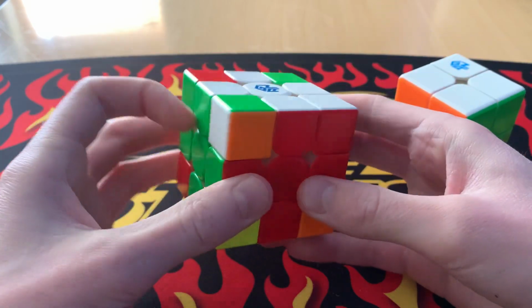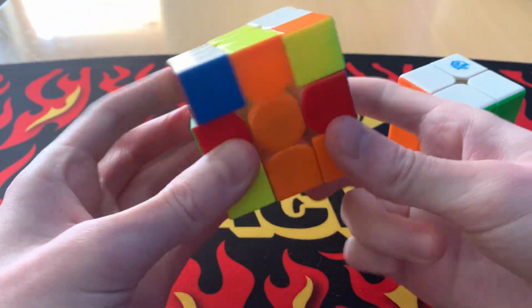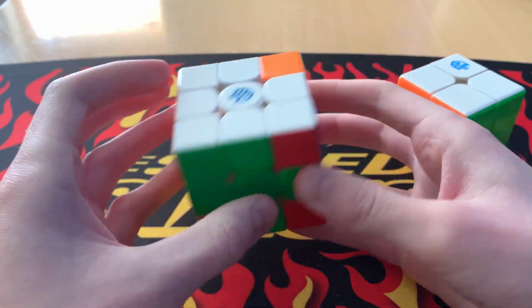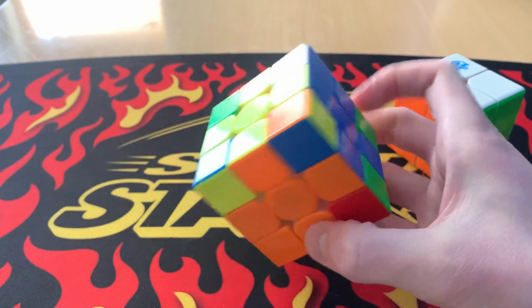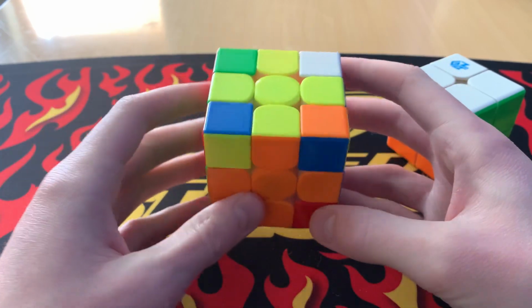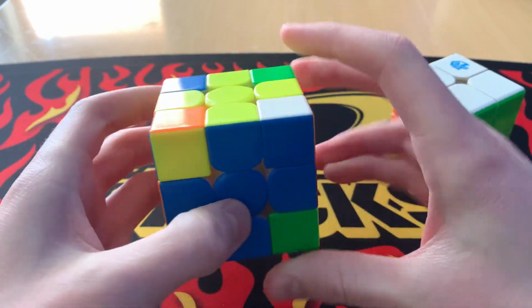You can use any method you want for this. I'll just do a U-perm, the other U-perm. There we go. So we have solved all of the edges. Now you pretend that the edges just don't exist, and you inspect the puzzle as if you were looking to solve the corners.